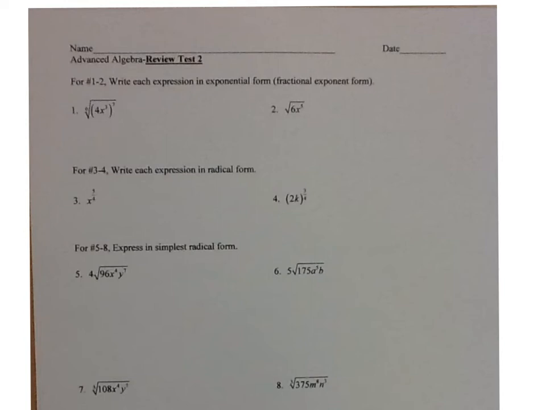Okay, so these are your answers for the review for test number 2. For numbers 1 and 2, it says to write each expression in exponential form. That means using a fractional exponent. So remember, fractional exponents are power over the root.